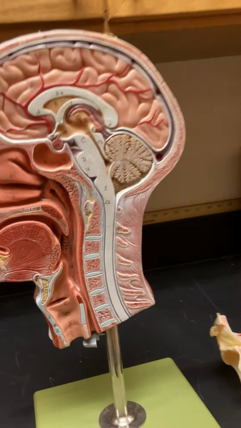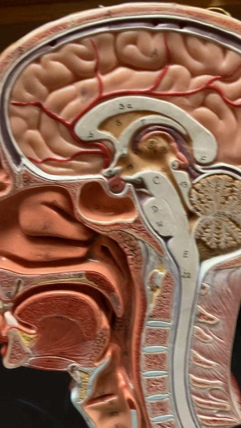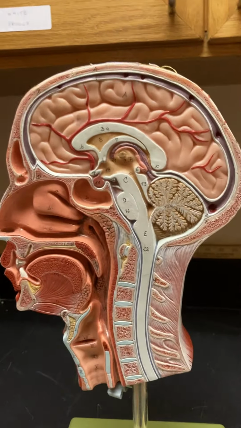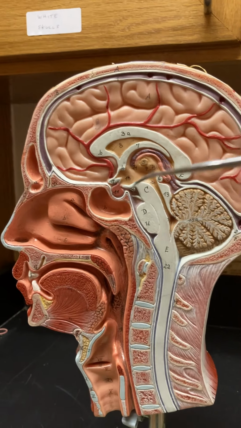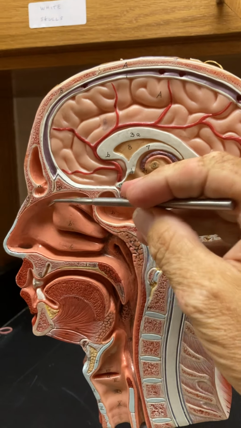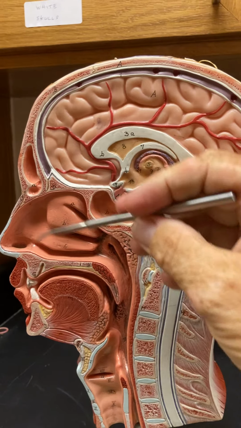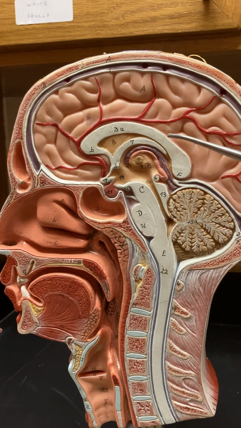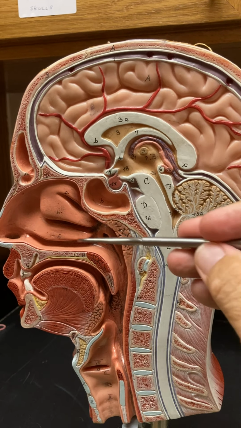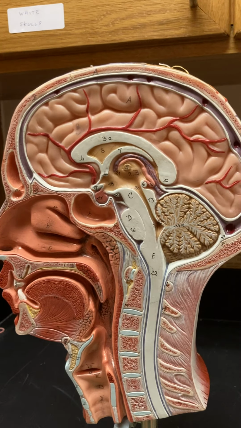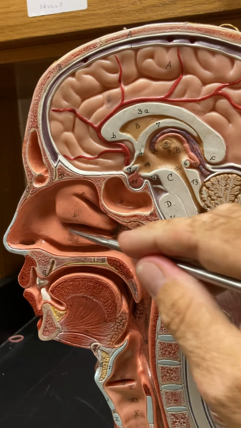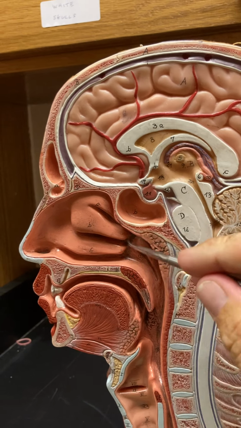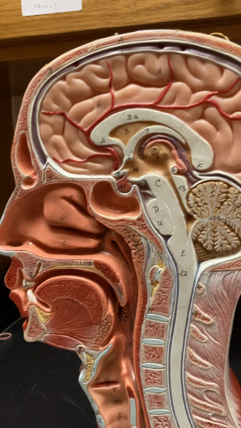So here's a sagittal head model. And let's see what we see here going on. A lot going on in the nasal cavity. There's our nares, this nasal cavity. Now in the nasal cavity, we have lots of blood vessels in the mucous lining. And that's to humidify the air, warm the air. We have these concha, bony protrusions inside the nasal cavity to kind of funnel the air back.